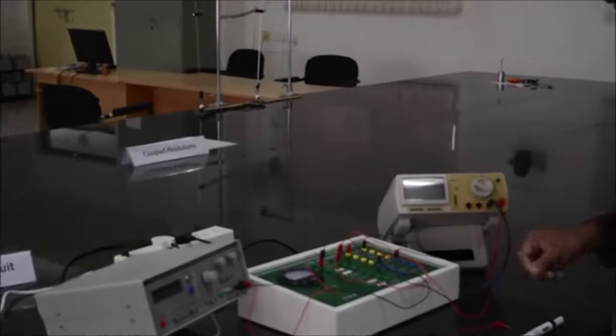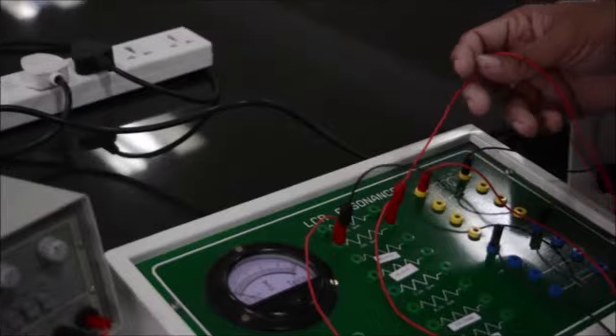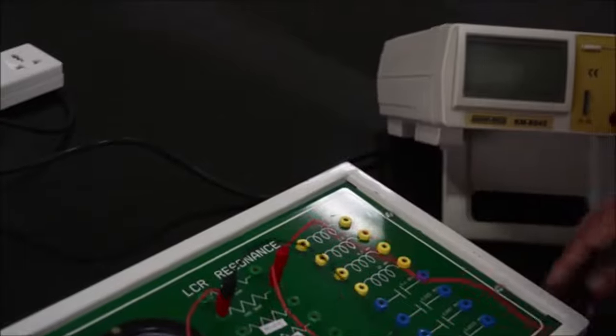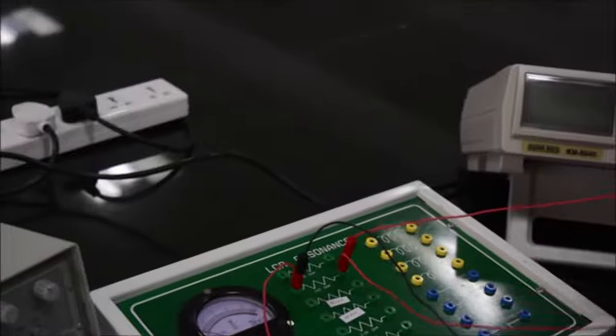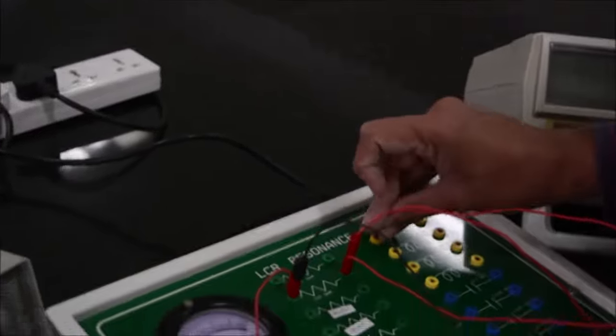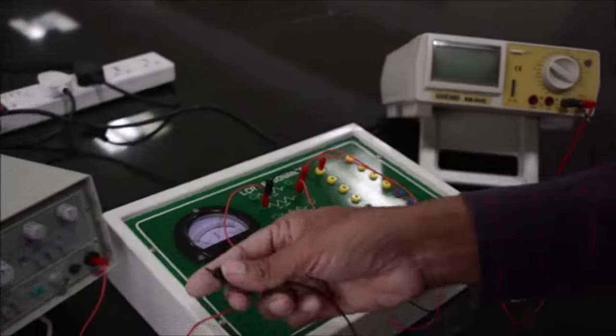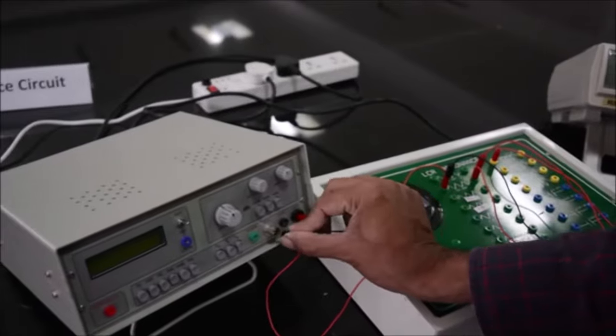So let's do that. Let's leave out this part of the circuit. Let's unplug this. Okay. So as before, from R, I need to connect one end to L. And if you look at this, the other end of L will go to the voltage source.